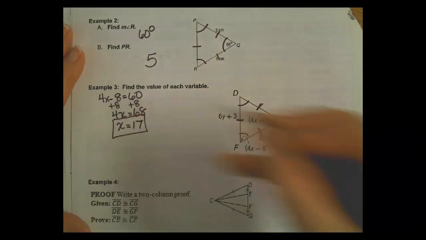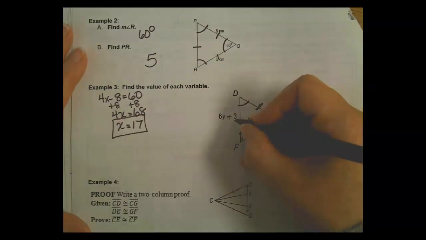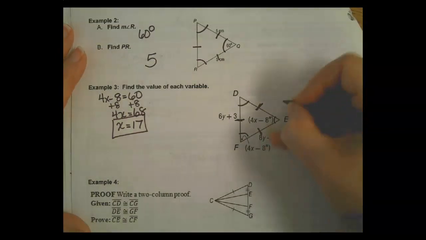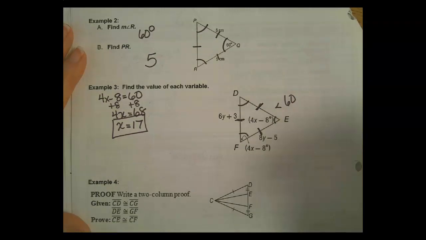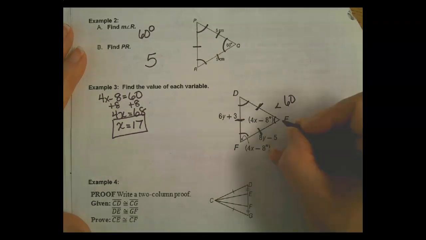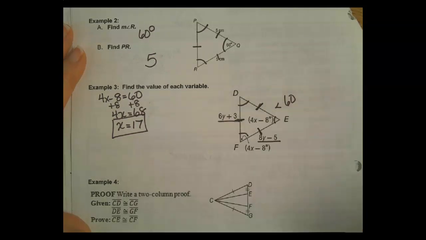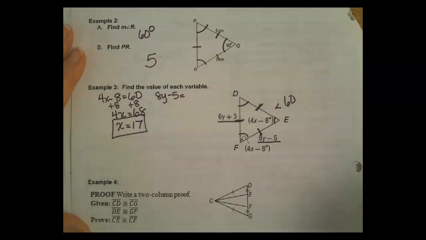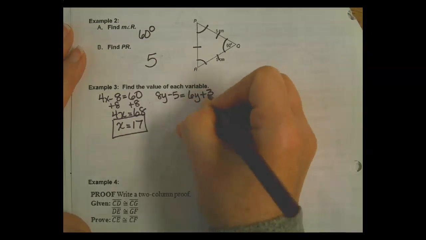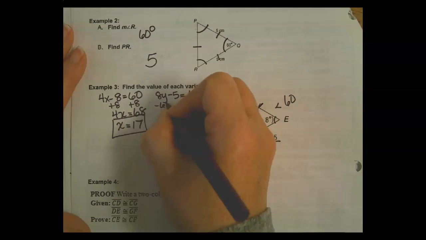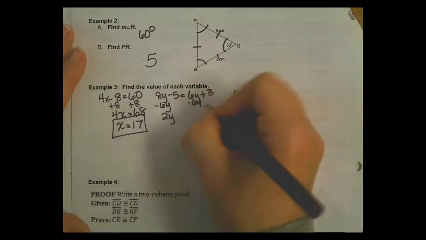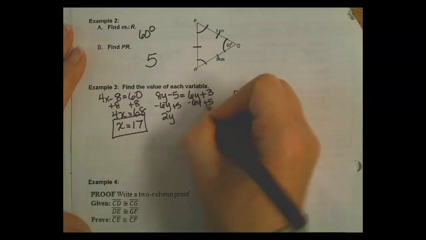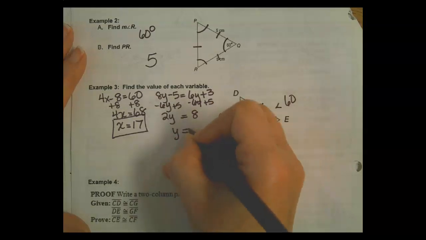Okay, there's X. Since this is all equiangular, equilateral, that means my angles are equal to 60. And then my sides are all the same, but we have no idea, but they're all equal to each other. So I'm going to take this side equal to this side. So 8y minus 5 is equal to 6y plus 3. I always take the smallest variable over. I'm going to add 5, equals 8, y equals 4. And there you go.